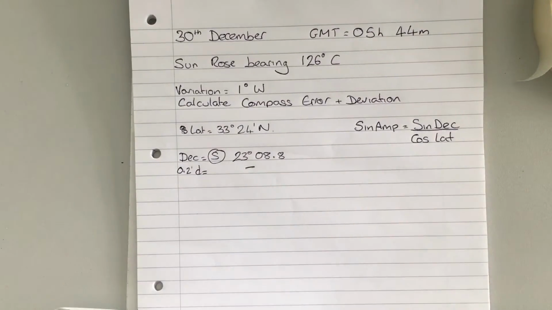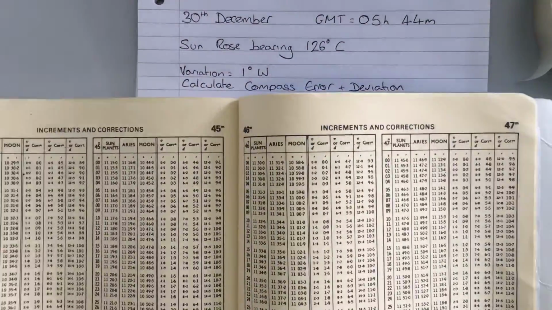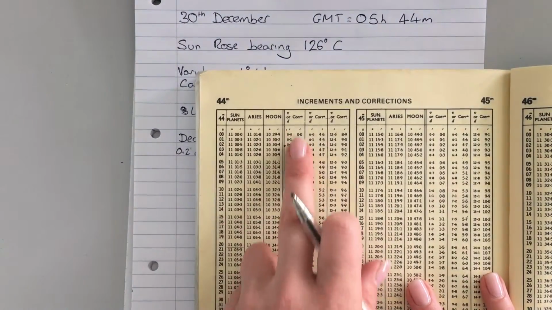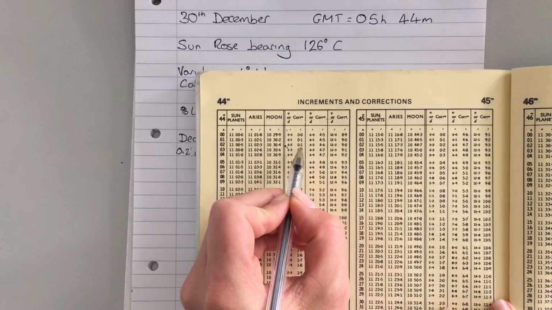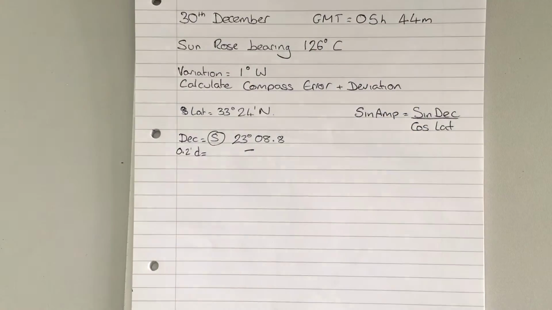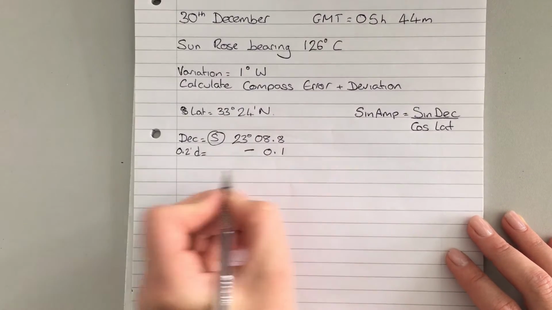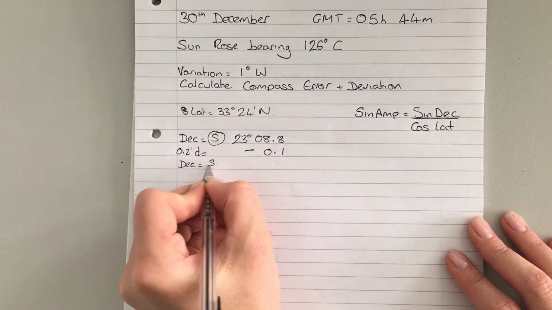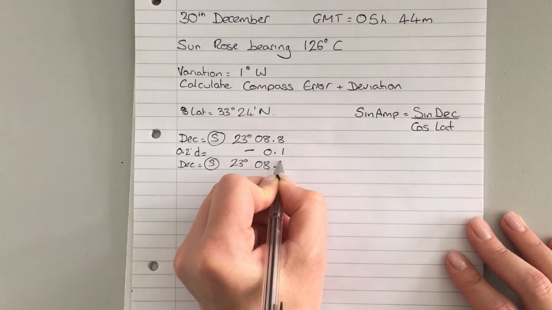So using that 0.2, you need to find a correction for 44 minutes. So into the minutes page, 44 minutes, we're looking for the V and D corrections. So 0.2 has a correction of 0.1. So I'm minusing it, so the declination for 0544 is south 23 degrees 08.7.